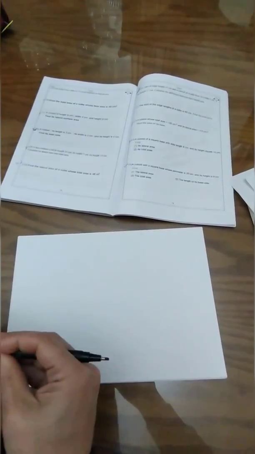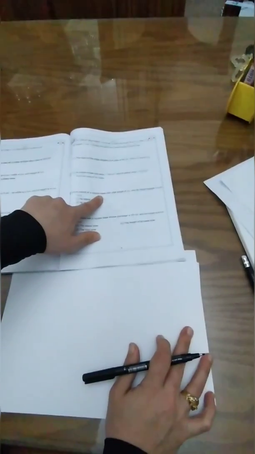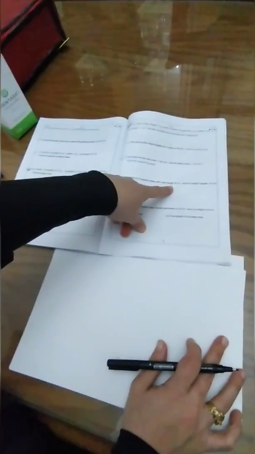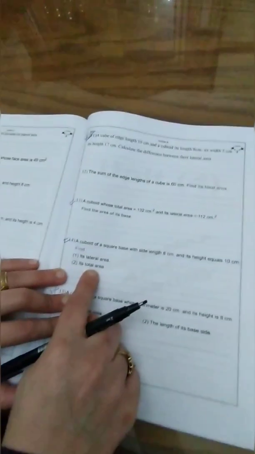Let's see an exercise in the booklet, page 74, number 14. A cuboid of square base with side length 8 centimeter, and its height 10 centimeter. Find its lateral area and total area.